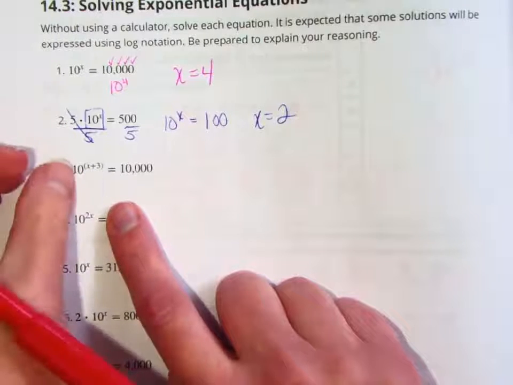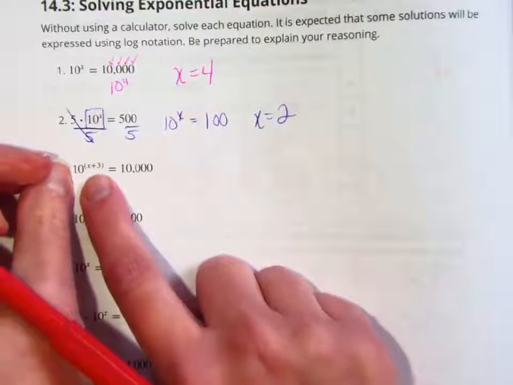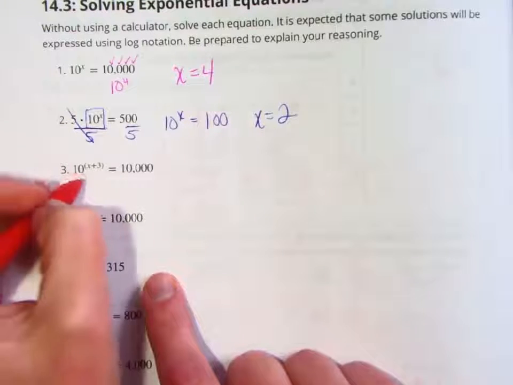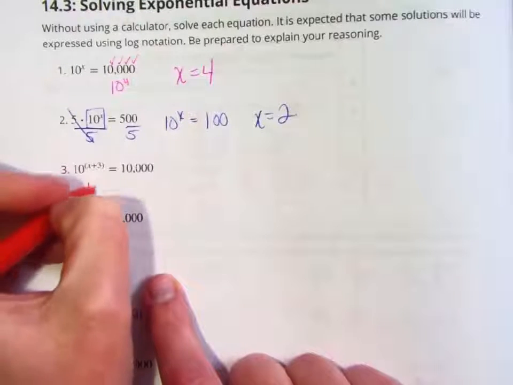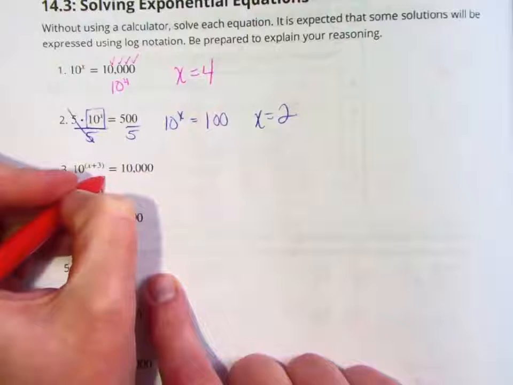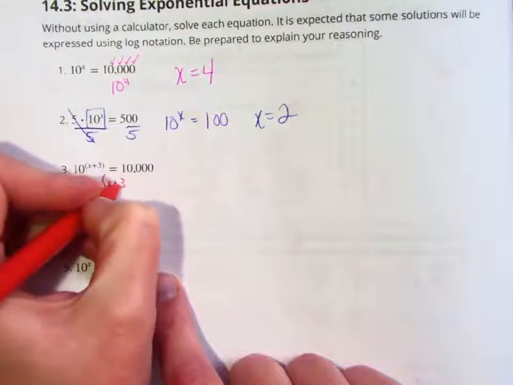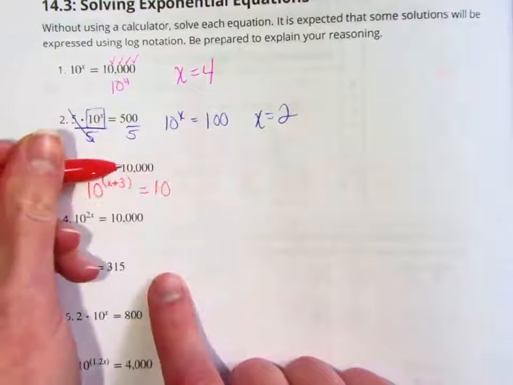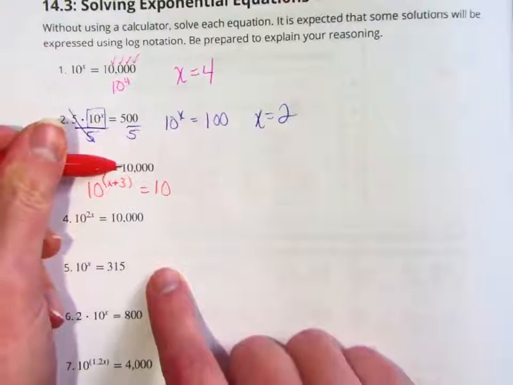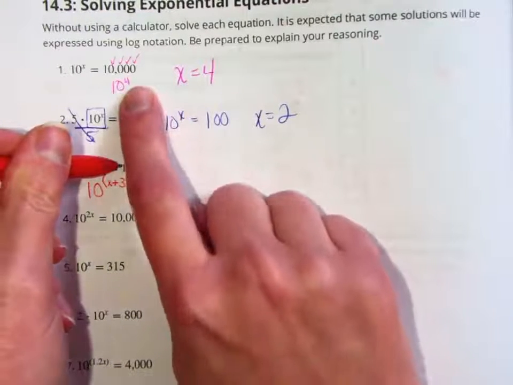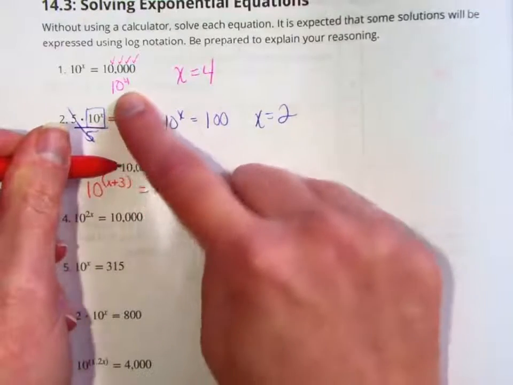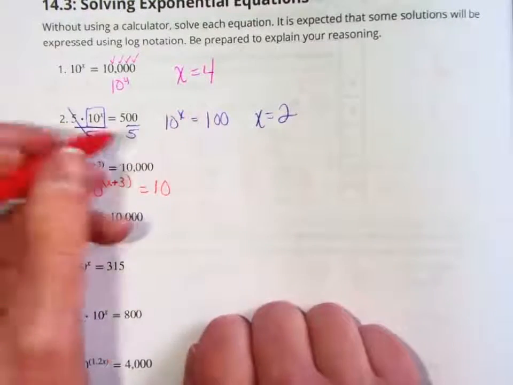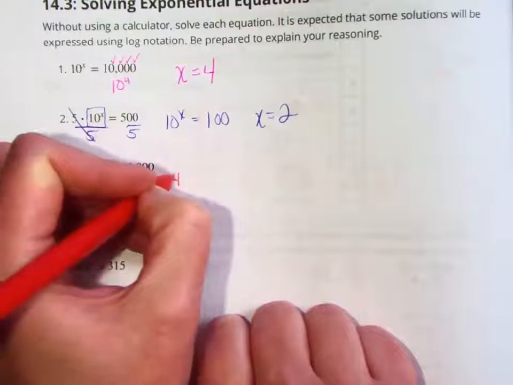Alrighty, this one we have the variable in the exponent, and then we're adding 3 to it. So I need to think first that this 10 raised to the x plus 3 equals, how can I write 10,000 as a power of 10? I'm going to go steal my answer right up here. Looks like we wrote it up here as 10 to the 4th. We can do the same thing here, 10 to the 4th power.